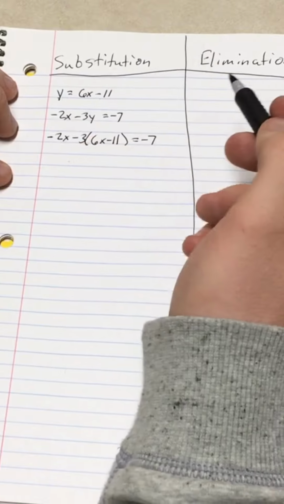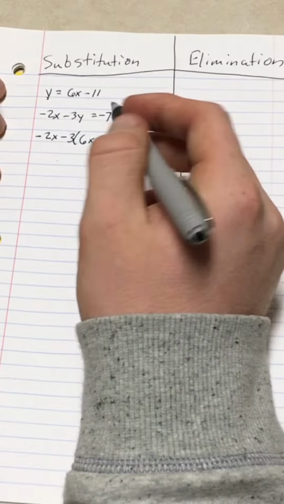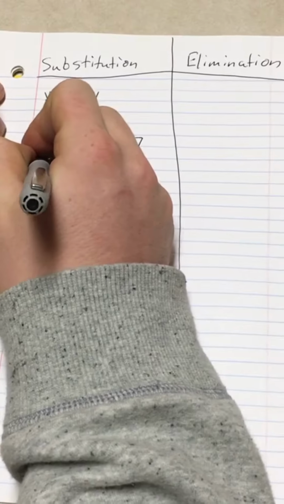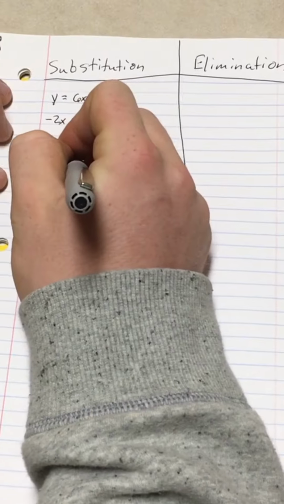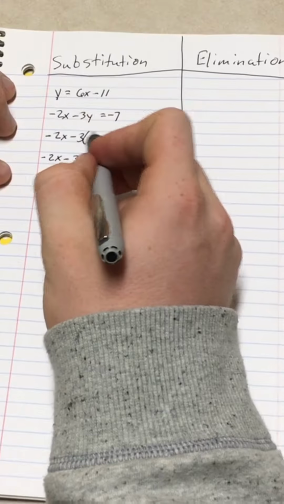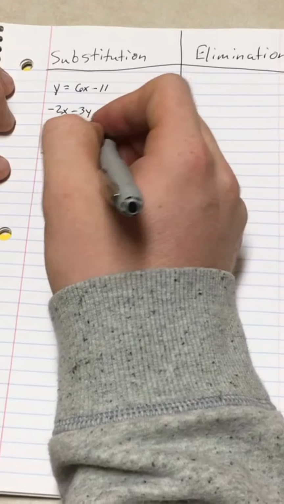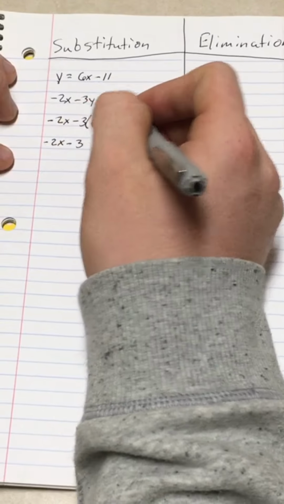From there, we're going to go through our steps on how to solve for a single variable. So we have just a single variable x. We're going to copy this down again. From here, we're just going to distribute the negative 3 to the 6x and negative 11.